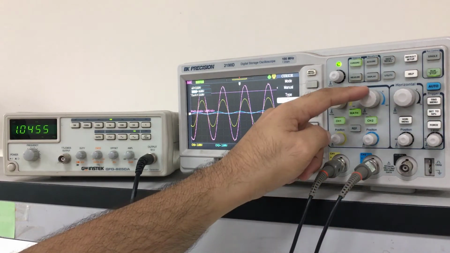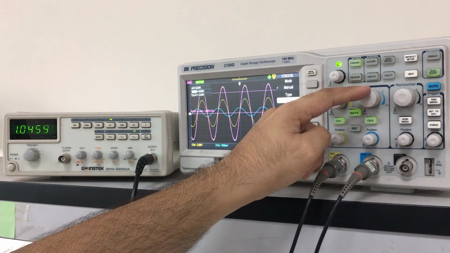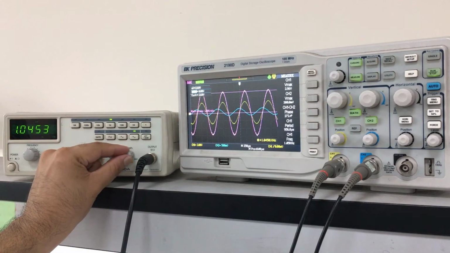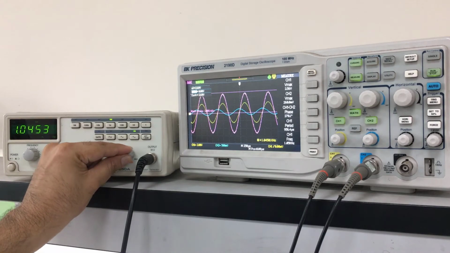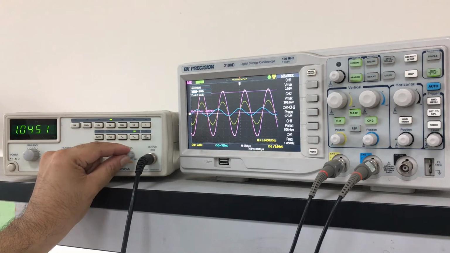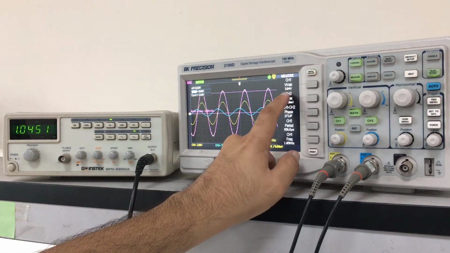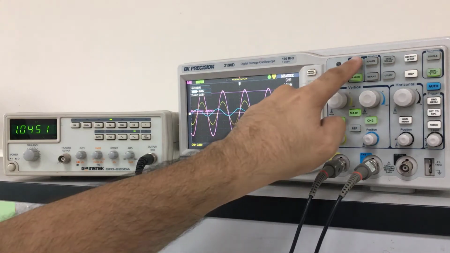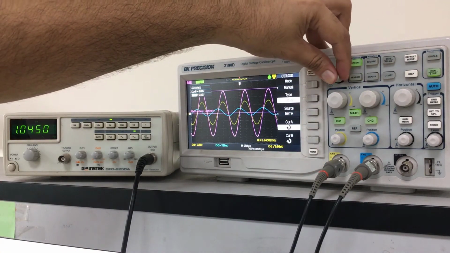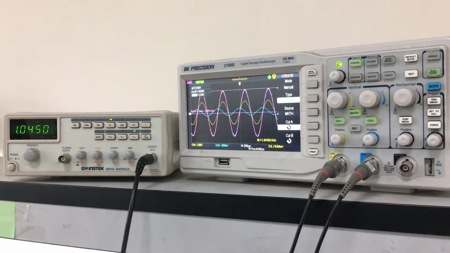So for 1 kilohertz, recalibrate the amplitude and go back to cursor. Cursor A is 2.96 volt.